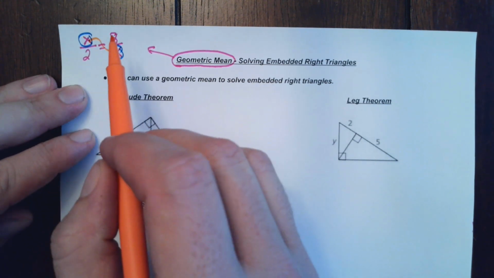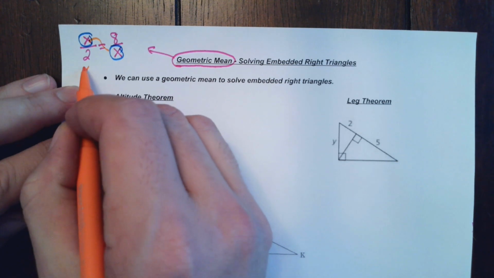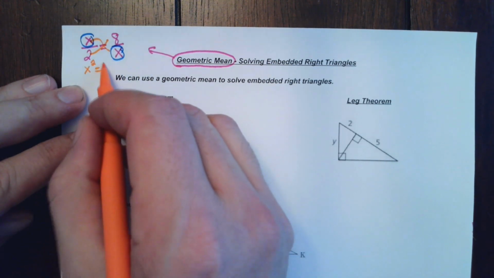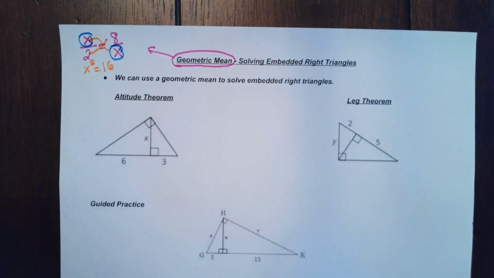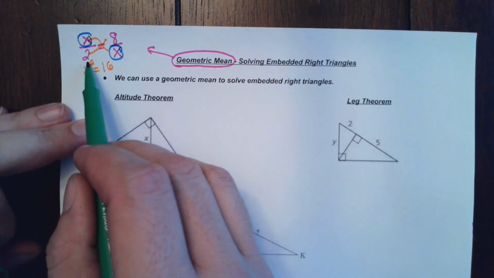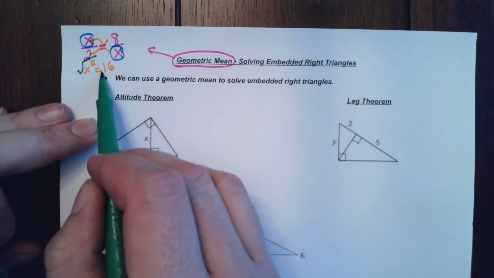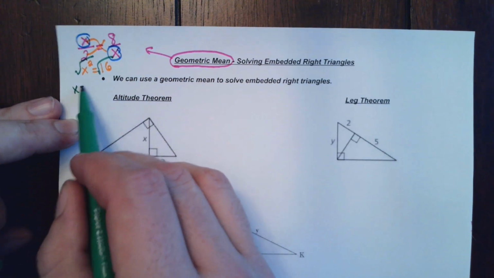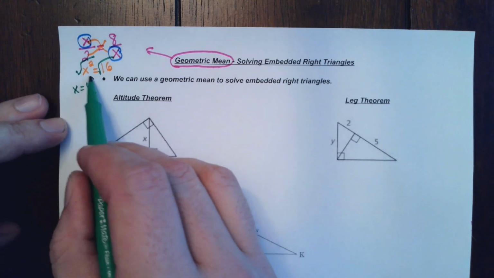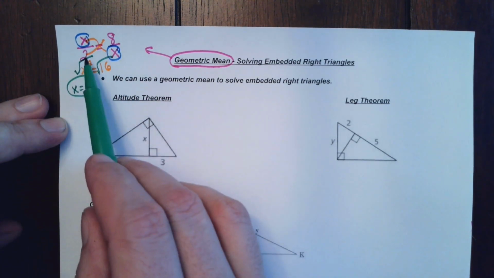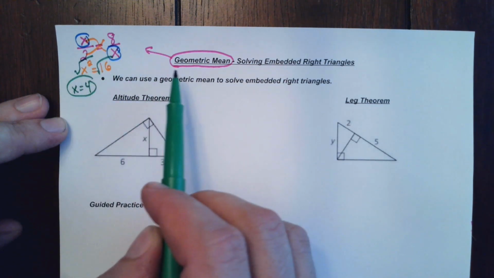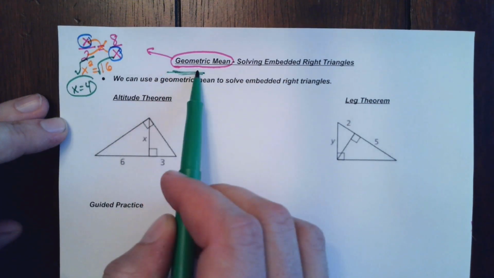You would say x times x. Well, x times x is x squared. And then you would say 2 times 8 is 16. And now we get x squared is equal to 16. And as we did with the Pythagorean theorem, once you have squared, we need to take a square root. So the square root of x squared is x, and the square root of 16 is 4. So that would be the geometric mean of 2 and 8. So cross multiply, square root, that's how you do geometric mean.